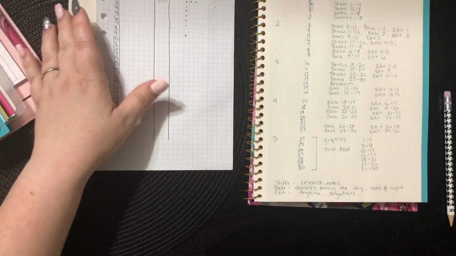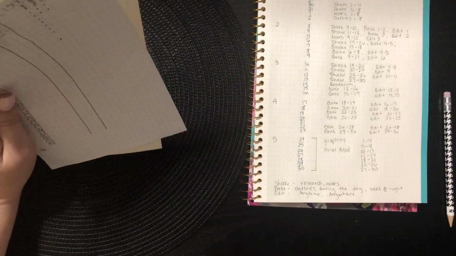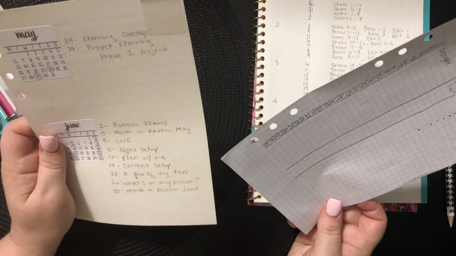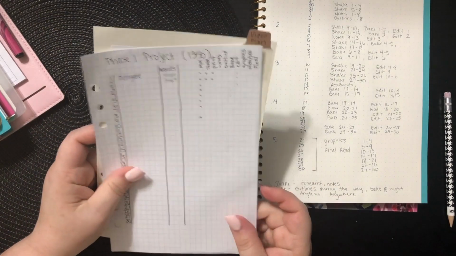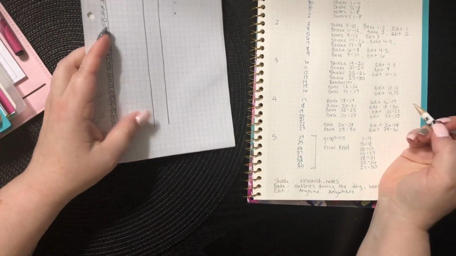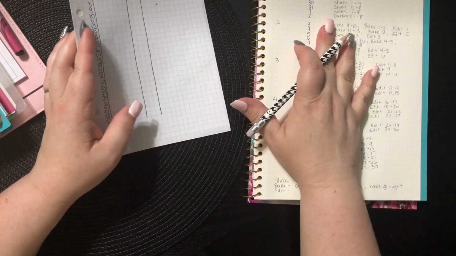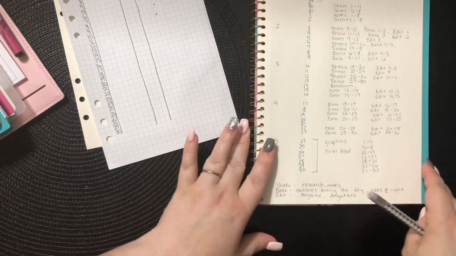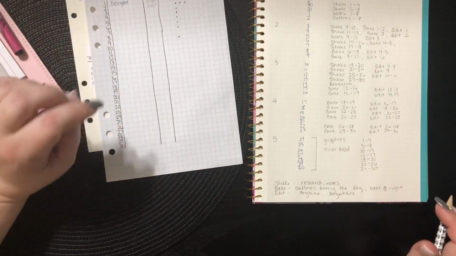So I tore this sheets out of that notebook. I do have it in my planner separately folded in the front. I could punch it and put it in my planner, which I may end up doing. So that pretty much wraps this video up. If you have any questions, comments, anything like that, leave them down below. But that's just how I reverse engineered this specific phase 1 project.